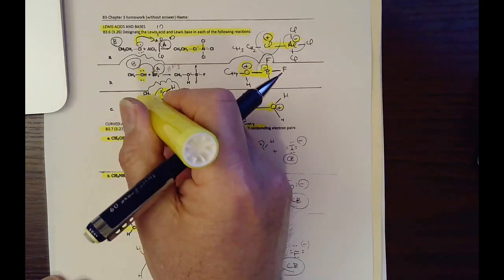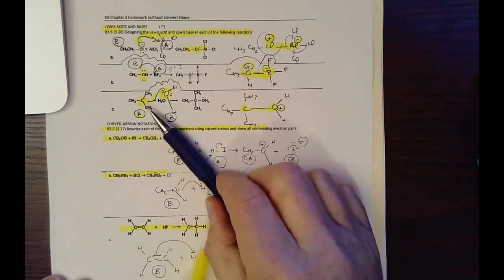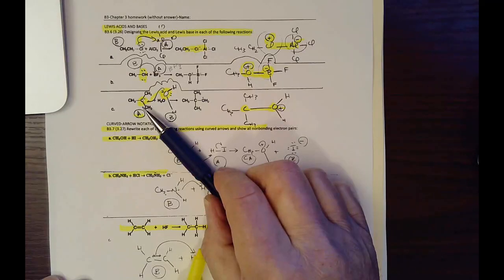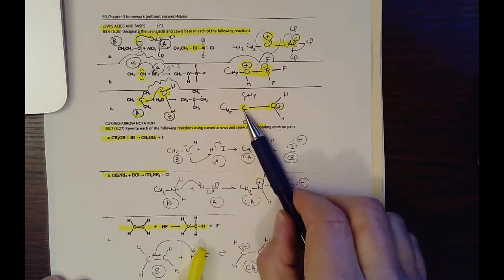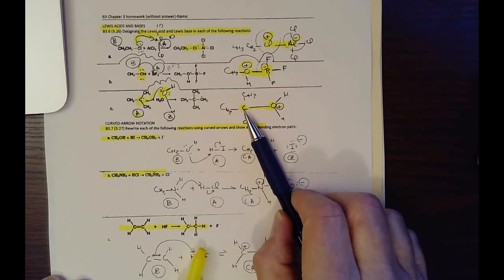We have a positive from carbon here. Now the positive charge went from carbon to oxygen. This is a better structure because all the elements have 8 electrons.